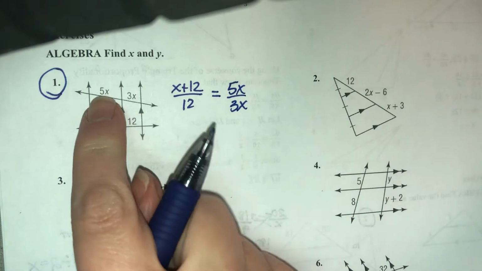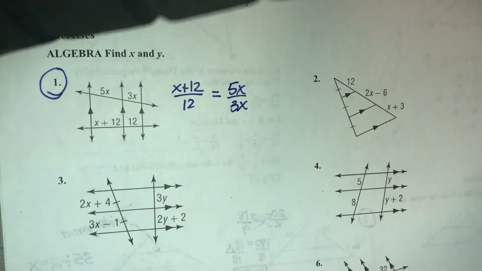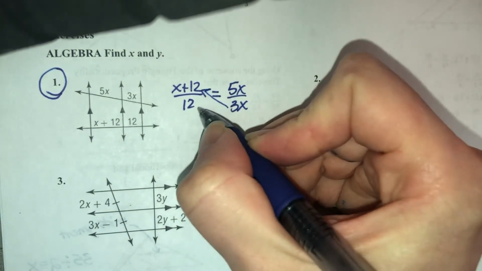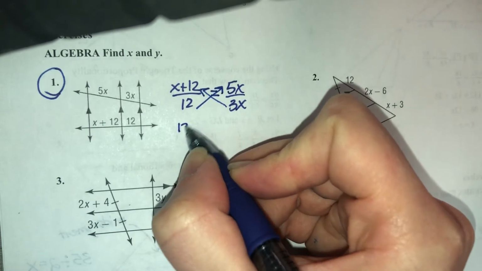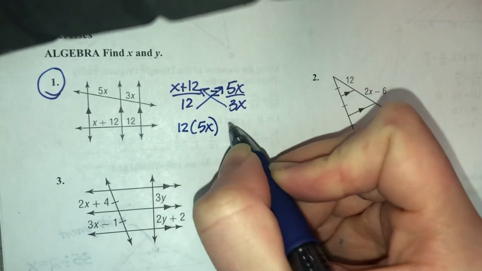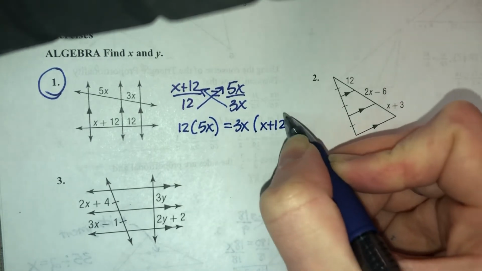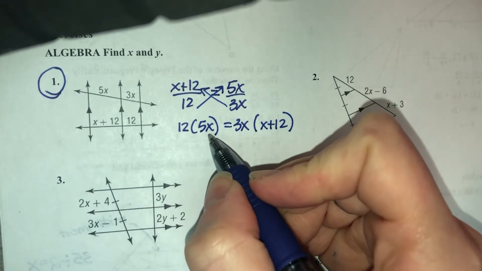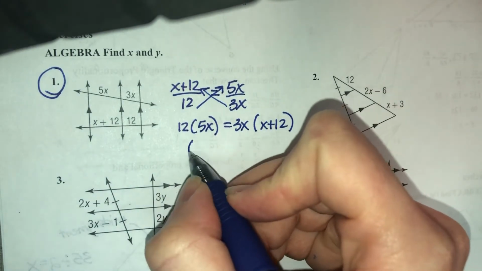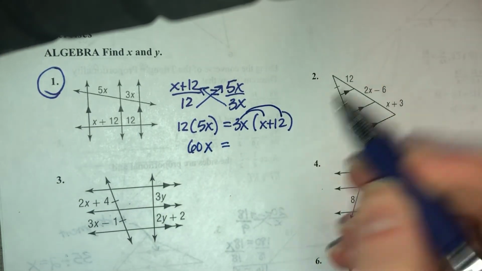I could have started with this line and said 5x over 3x equals x plus 12 over 12. That would have also been a correct way to do it. So we're going to cross multiply now. So I have 12 times 5x equals 3x times x plus 12. Now, 12 times 5x equals 60x. And then we have to distribute on the right.